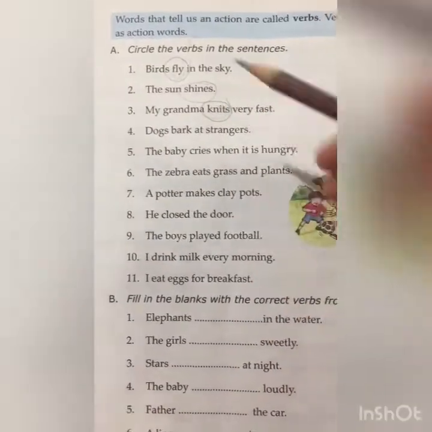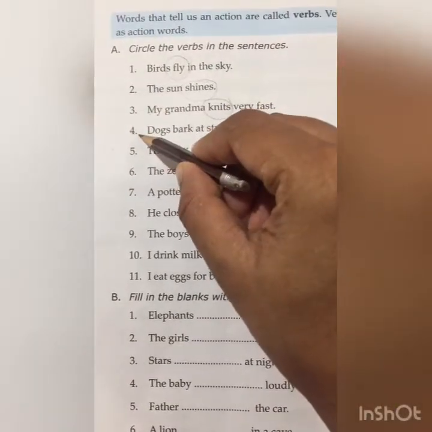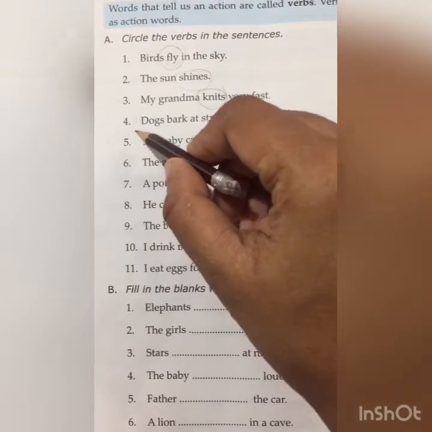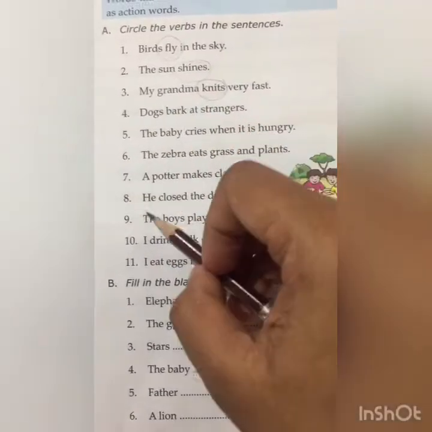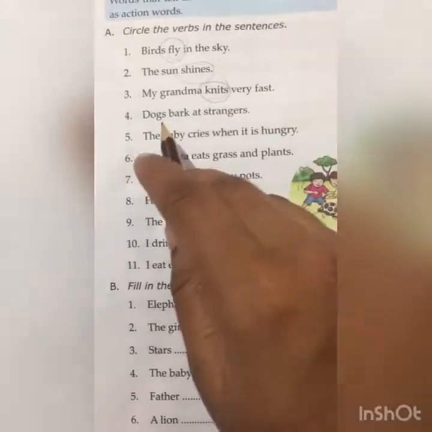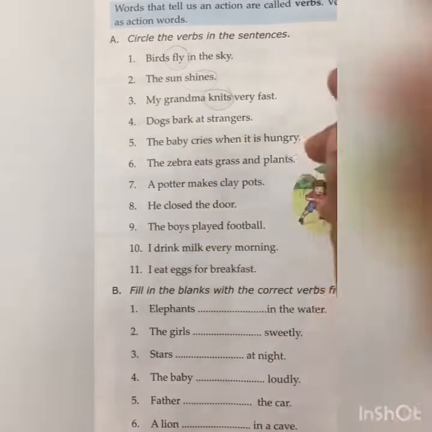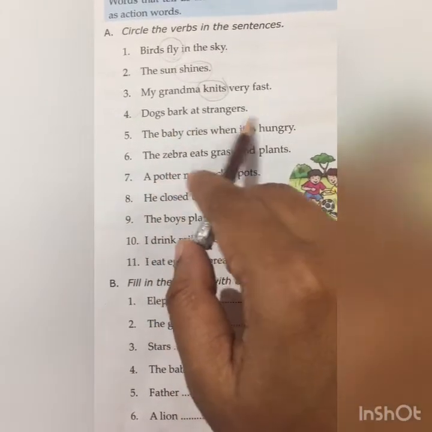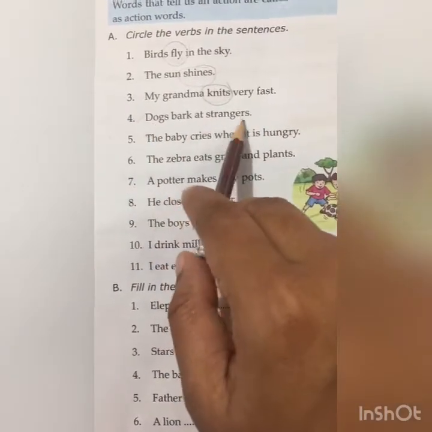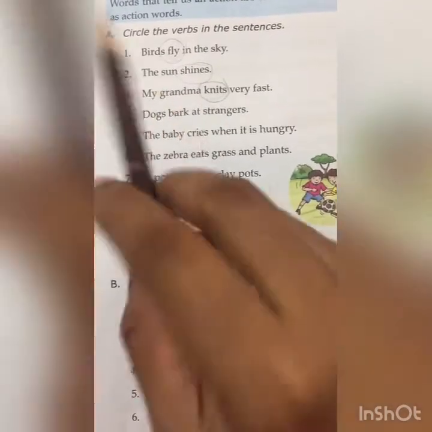Okay, like that you have to find the verbs in the rest of the sentences. There are 1, 2, 3, 4, 5, 6, 7, 8 more sentences given here. From these sentences you have to find the verbs or action words. Let us read it out. Dogs bark at strangers. Here you have to find which is the action word or verb.